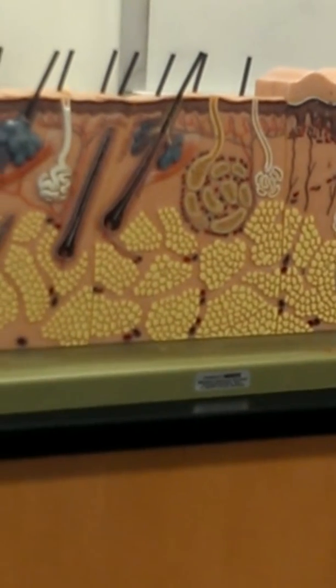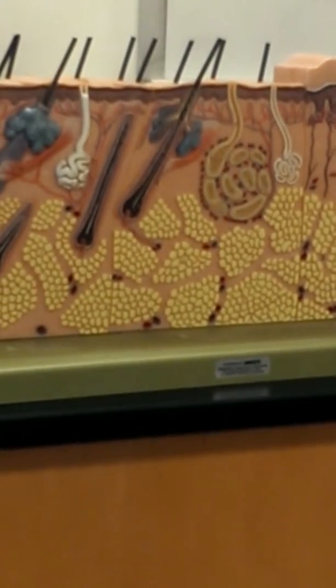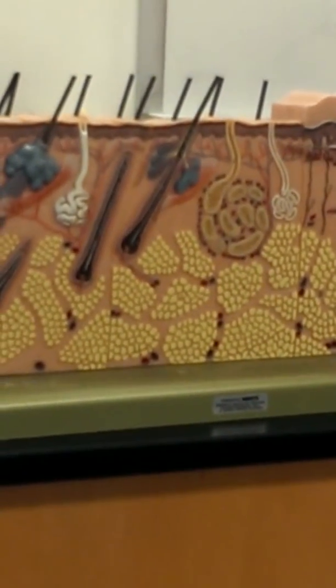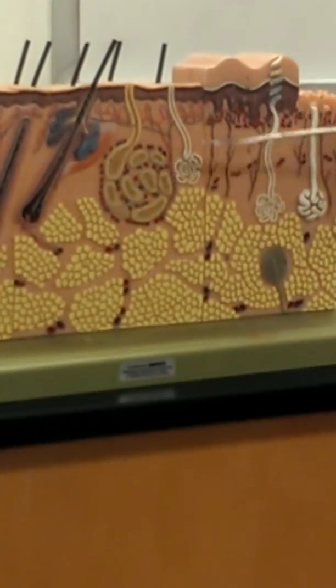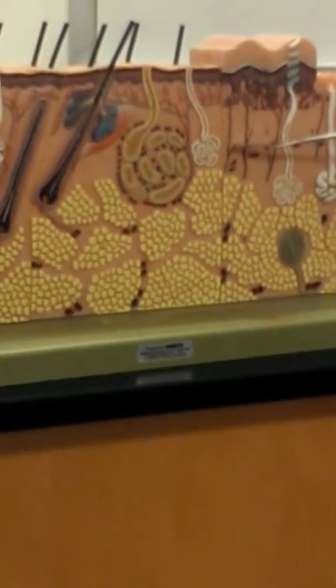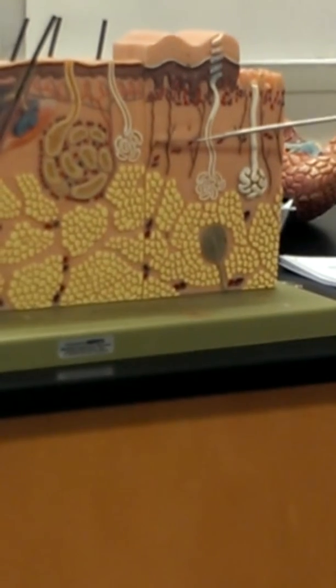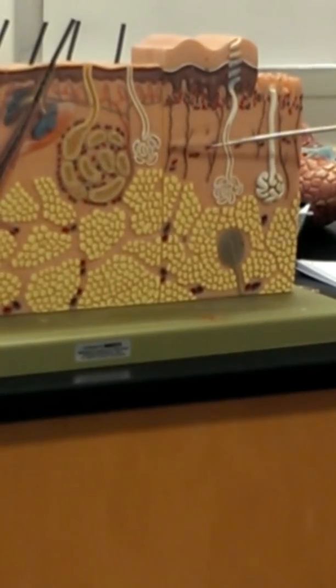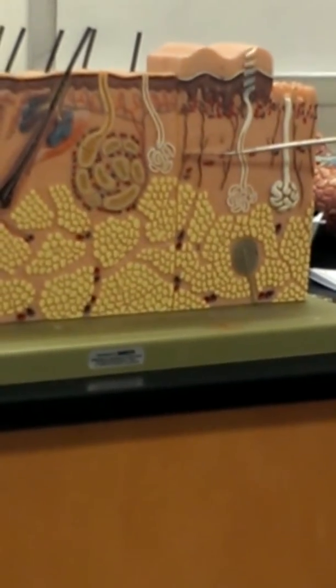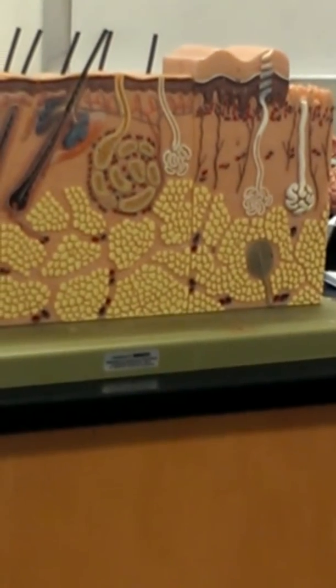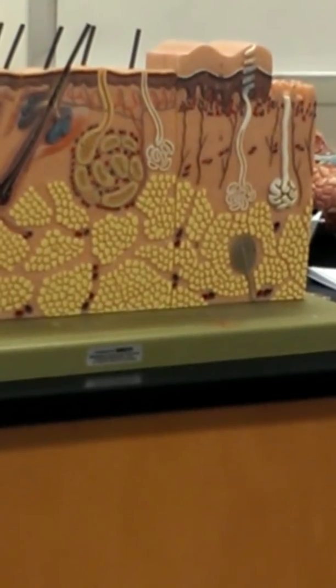That's actually your dense irregular connective tissue. So if I'm pointing here and say name the region, it's papillary region. If I'm pointing down here and say name the region, it's reticular region. Okay? If I'm pointing here and say name the layer, it's dermis. All right, so don't get those confused. So guys, here, we have these bumps or these hills and valleys. That's the dermal papillae of the dermis.